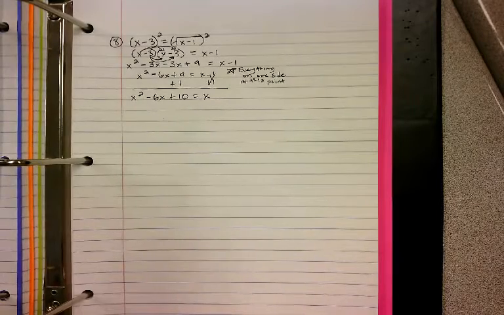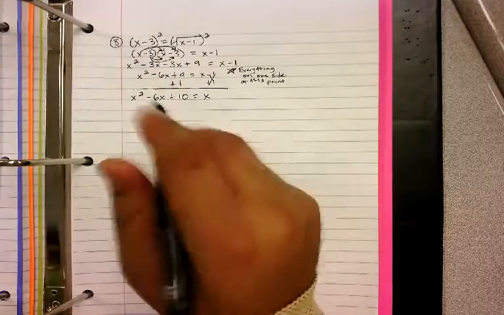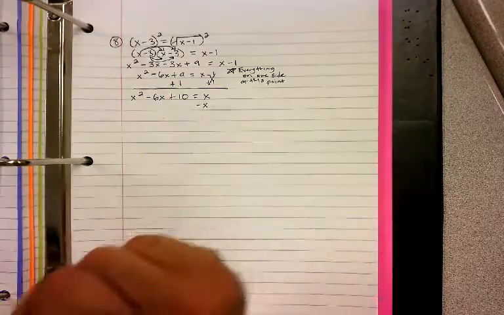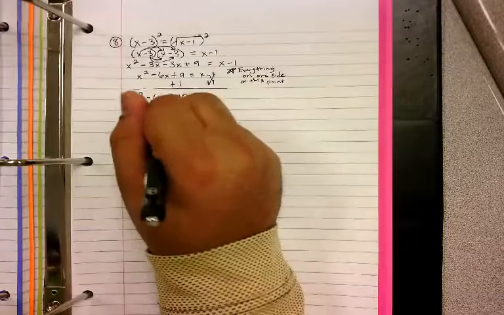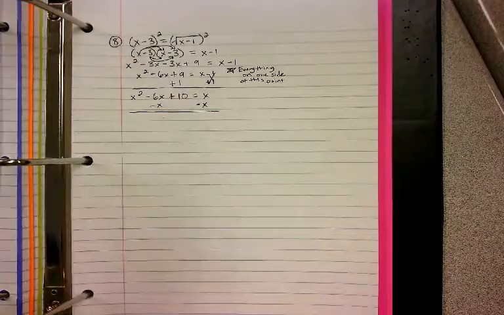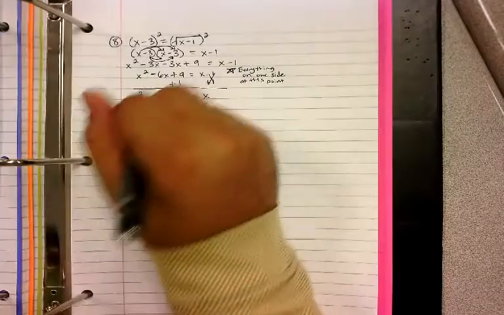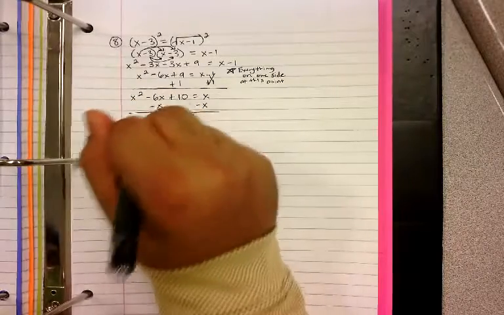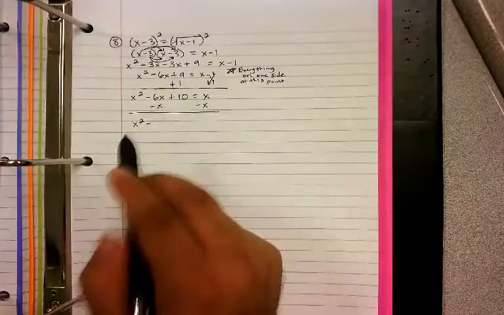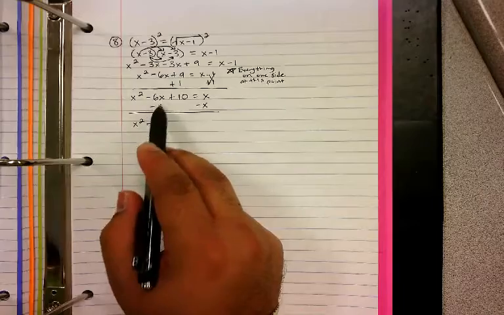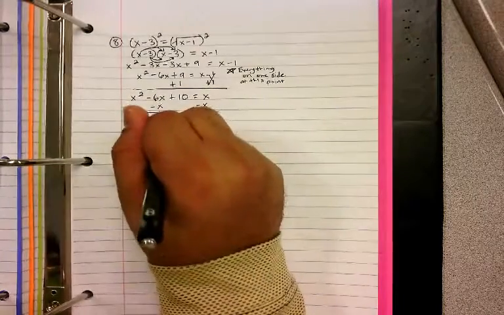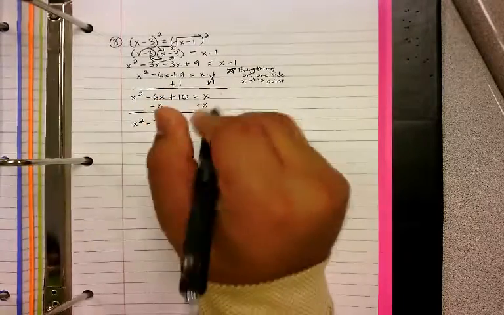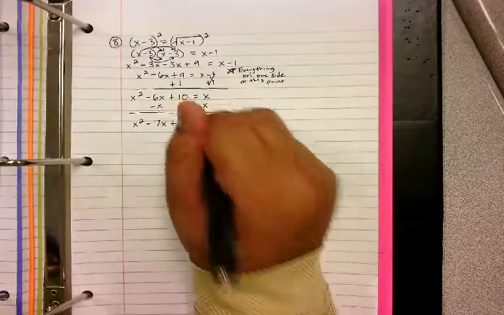Okay, but now I've got to move the x to the other side as well. There's a positive x, so I'm just going to subtract an x. Subtract an x from one side, do it from both sides. So now I have x squared minus 7x, because it's negative 6x minus x, so it gives you minus 7x, plus 10 equals 0, right? Because that cancels out.